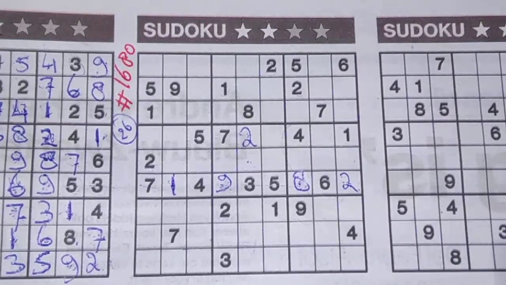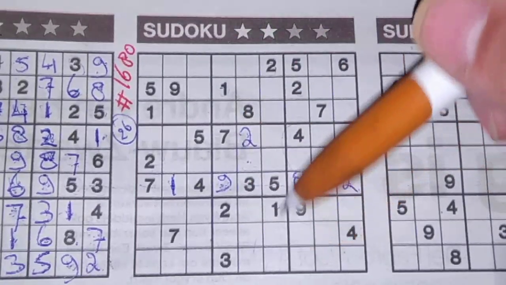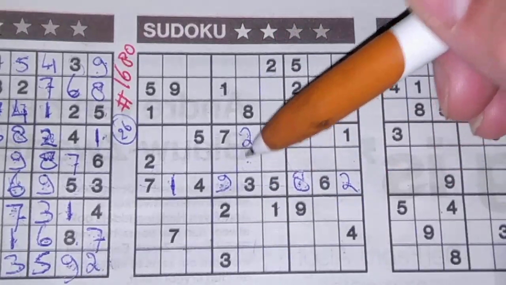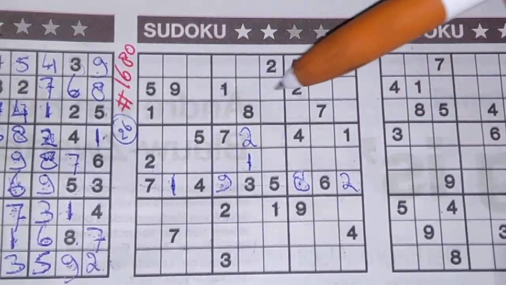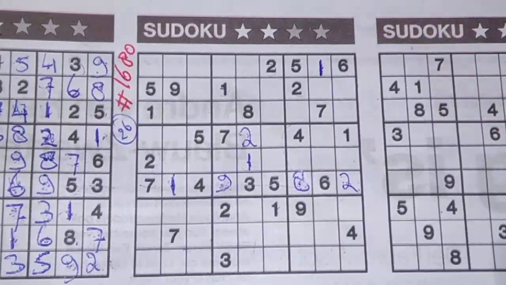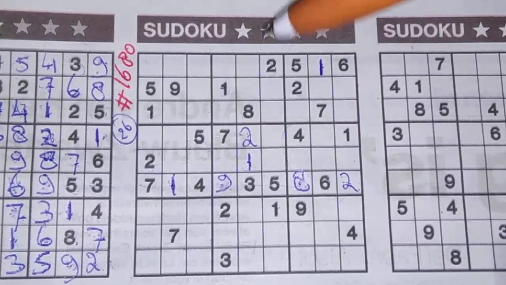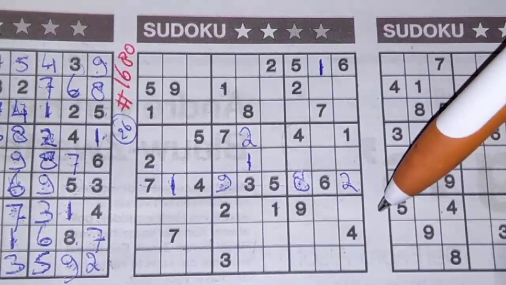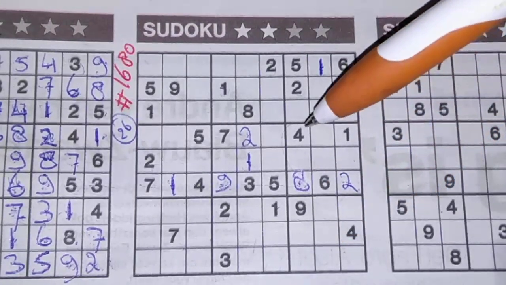Then let me see. 1 in this column, 1 in that column, so in the middle column, the only place for the 1 should be there. 1 in this row, 1 in the second row, so in the first row, the only place for the 1 should be here. Then I need more numbers, otherwise I cannot fill this yet.